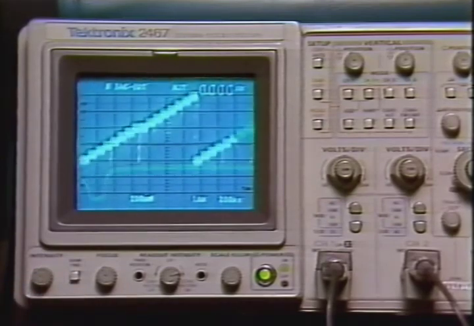Bright Eye is the fastest portable scope in the world, the fastest writing speed, the fastest to set up and use. It will reveal problem waveform details not visible on any other portable scope.